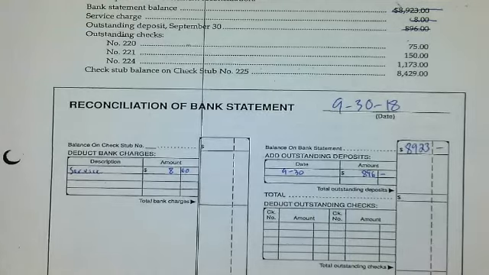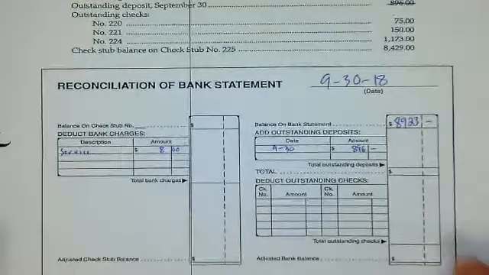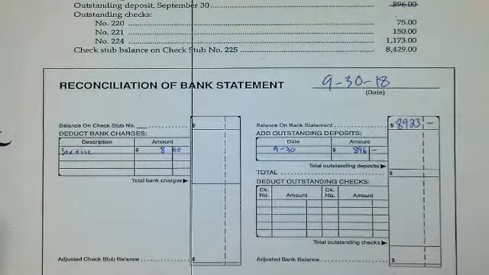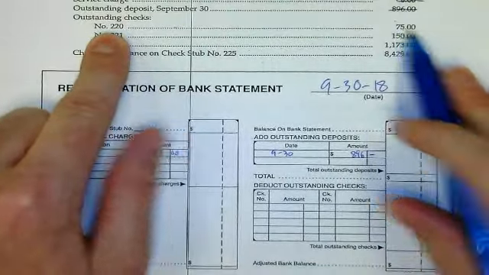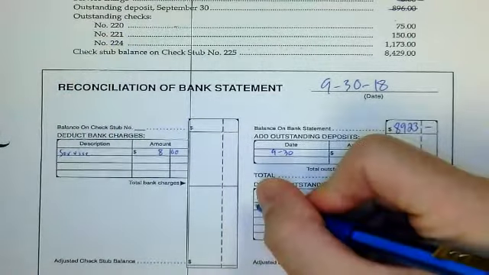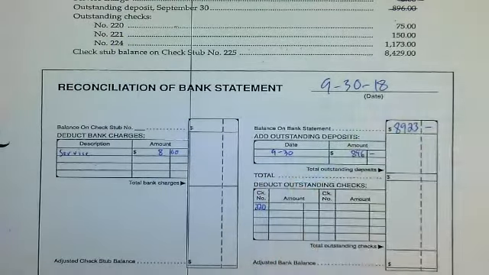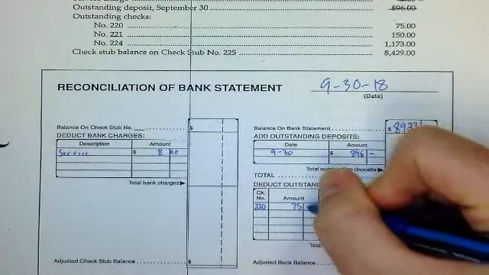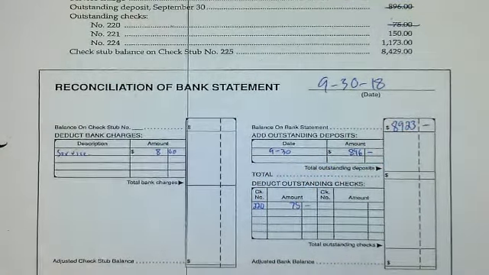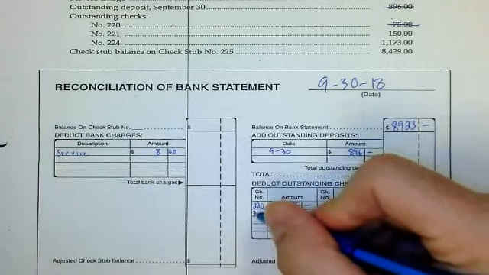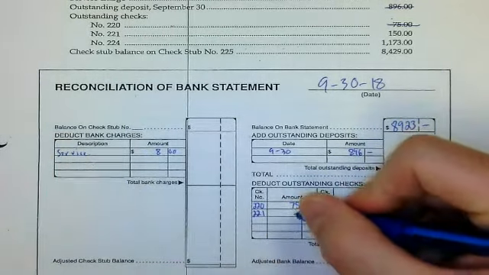Next, we have three outstanding checks. Outstanding checks are checks that have been written and then handed to someone, but not yet cashed by that person. So check number 220 is for $75. Scratch that off. Check 221 is for $150.